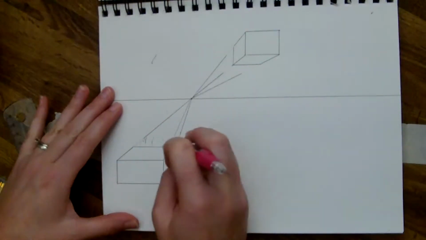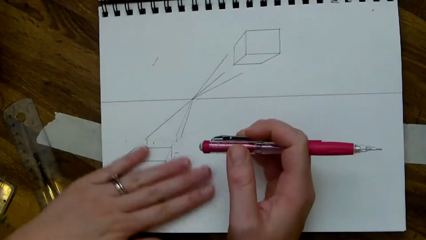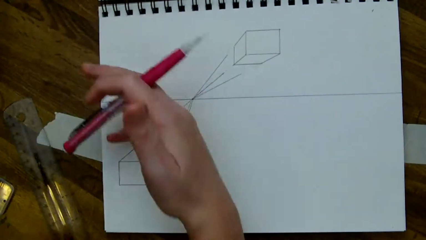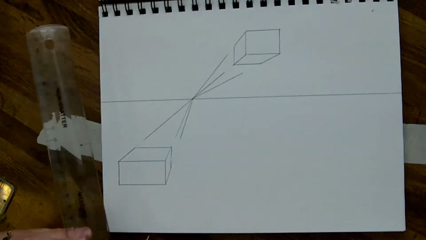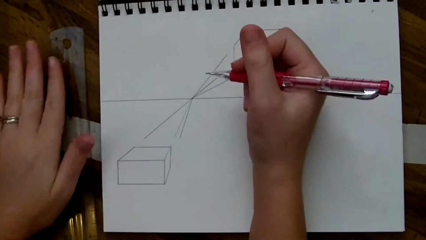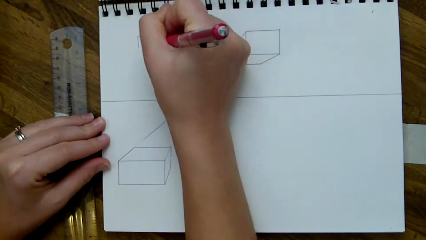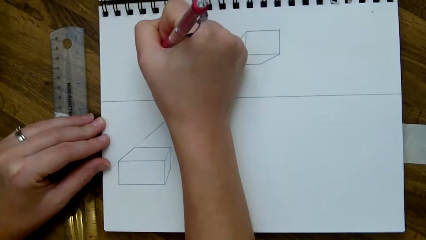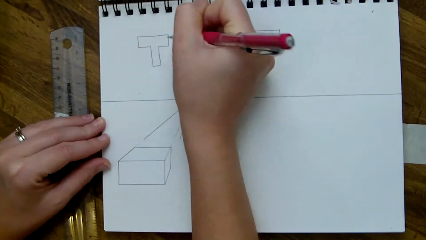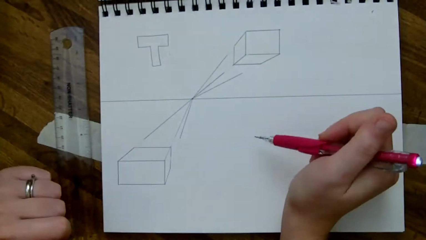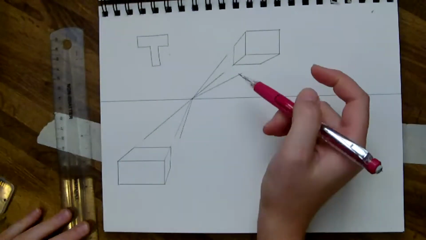Cubes are not the only thing we can draw in one-point perspective. We could do one-point perspective 3D block letters. So I might draw a block letter T. It has corners just like our cube, so I'm going to go ahead and start connecting corners.